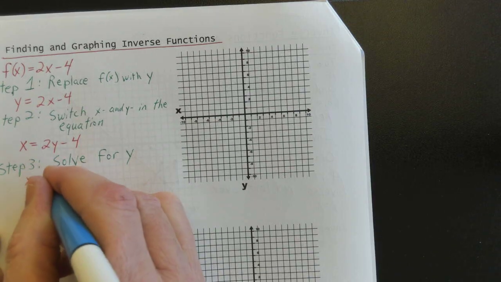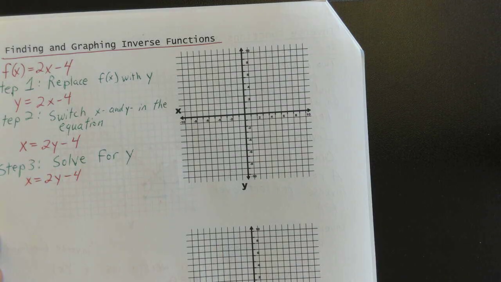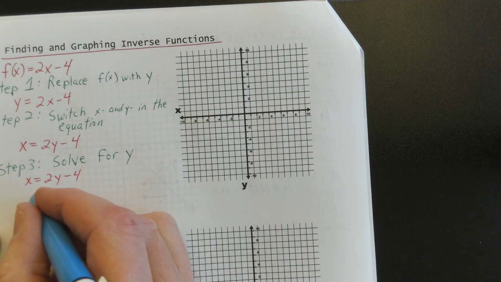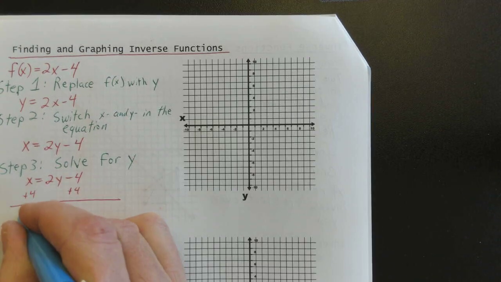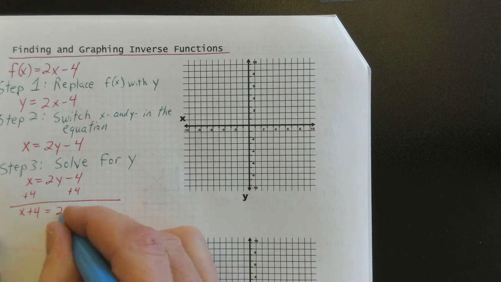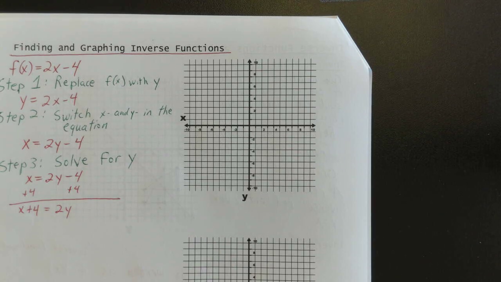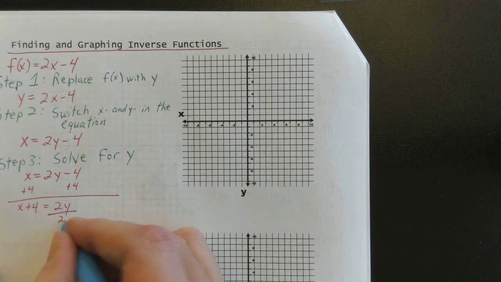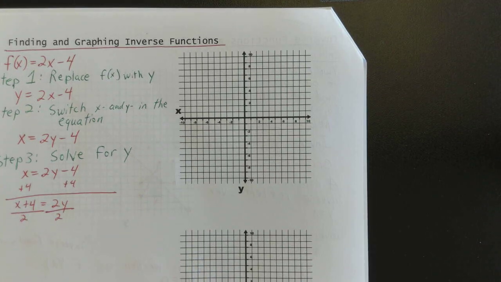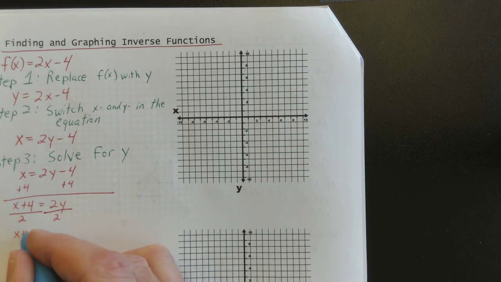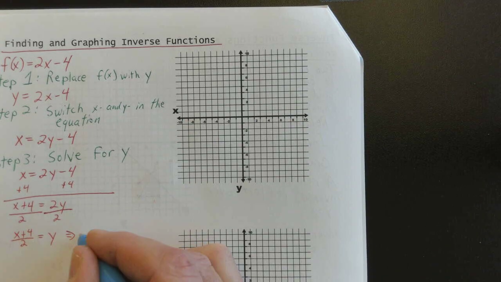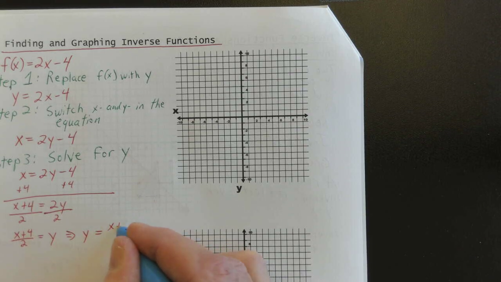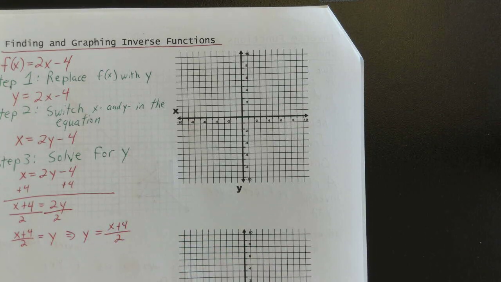I'm going to rewrite it. x equals 2y minus 4. And I'm solving for y, so I'll add 4 to both sides. And I have x plus 4 is equal to 2y. And I'll divide by 2 here. And I have x plus 4 over 2 equals y, which I'm going to put the y first. y equals x plus 4 over 2.